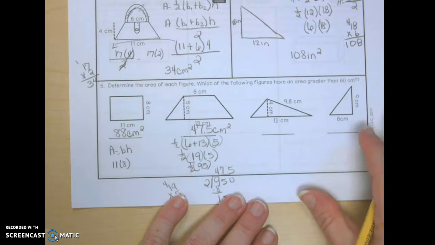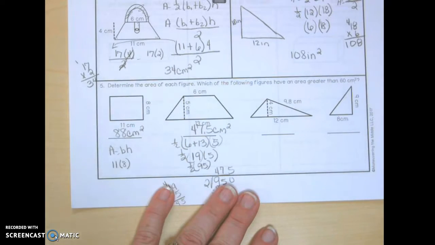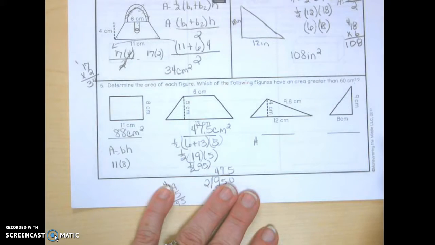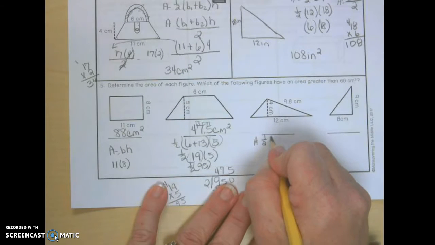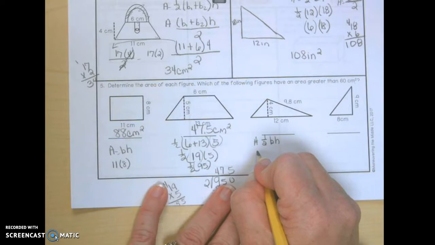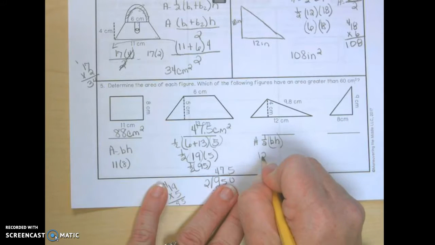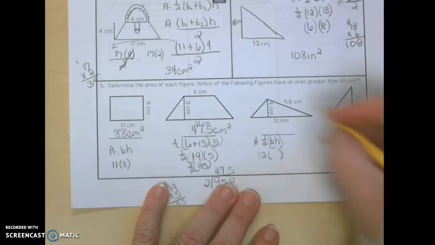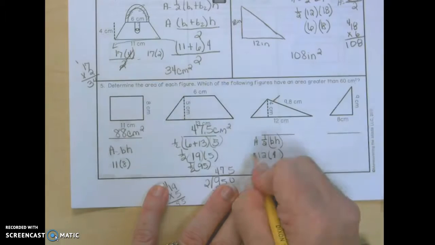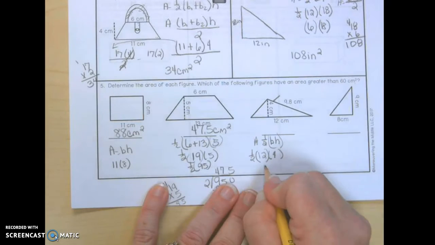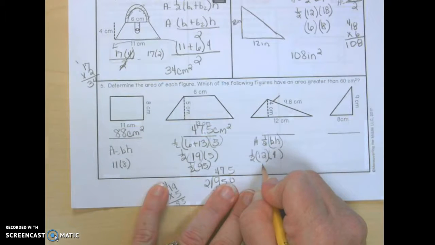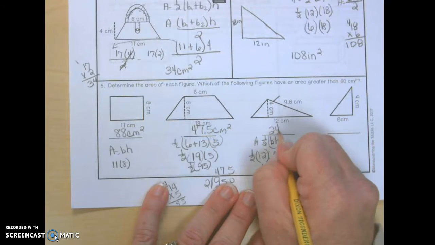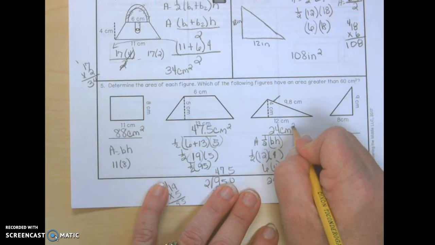What is this shape? Guys, easy. What is this shape? A triangle. Half the base times the height. My base is 12. What is my height? My height is 4. So half of 12 is 6. 6 times 4 is 24. 24 centimeters squared.